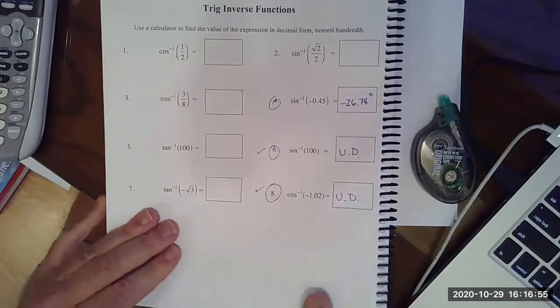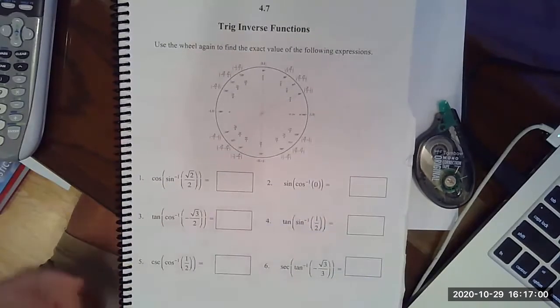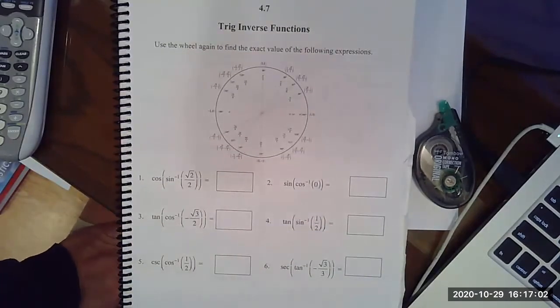Okay, here. These are called compositions. This should look familiar to you. They're called compositions of trig functions.